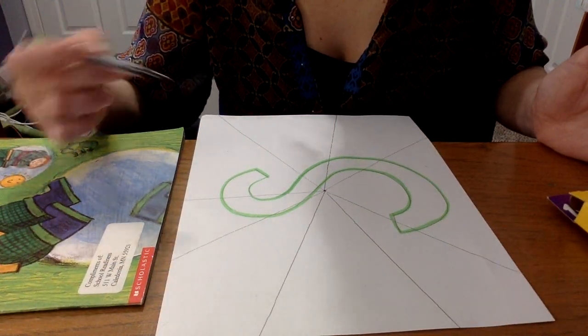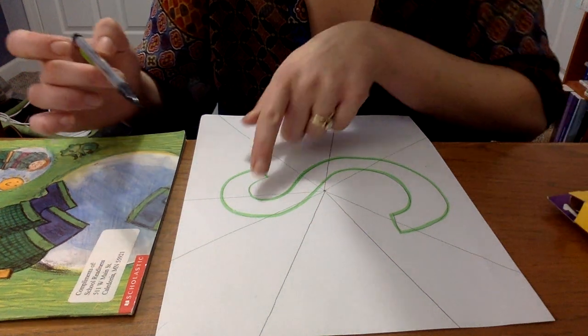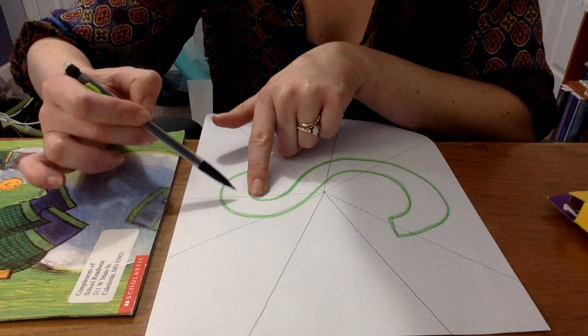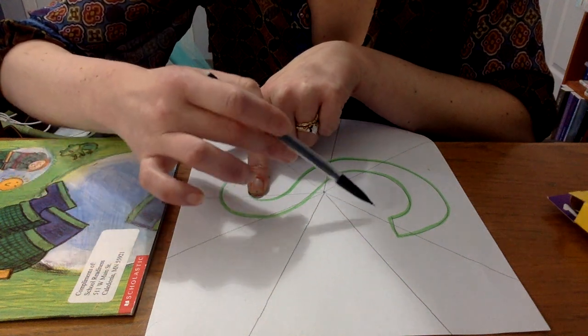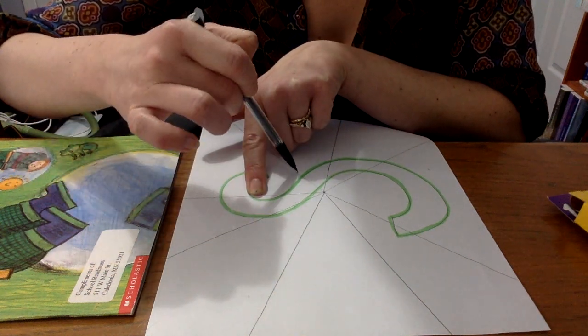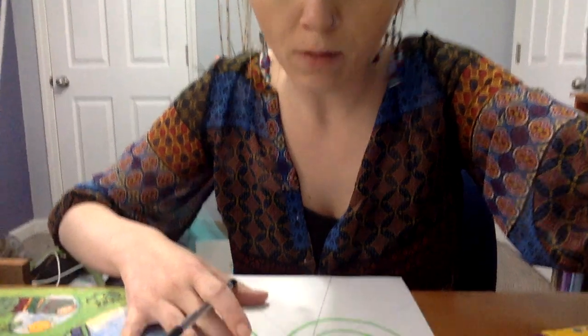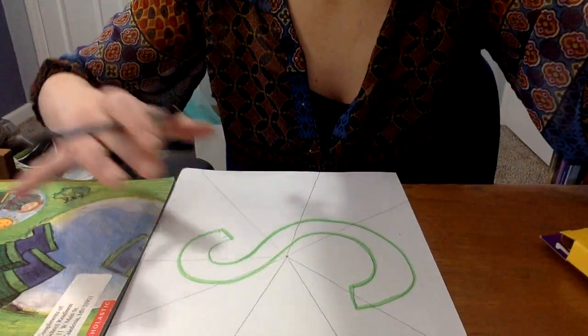Now I'm just going to count and make sure I have an even number of lines. So I'll put my finger here so I know where I started. 1, 2, 3, 4, 5, 6, 7, 8. 8 is an even number. So I can leave it the way it is. If I want to add more lines, I can. It just has to be an even number. So let's say I want to add a few more sections.